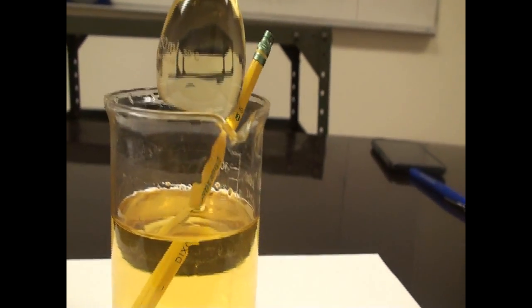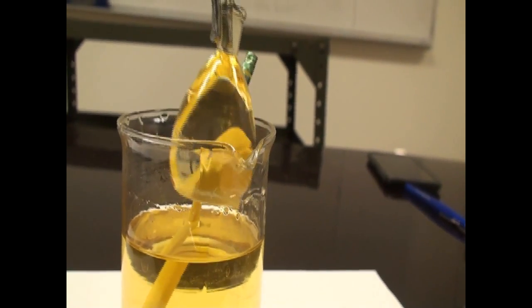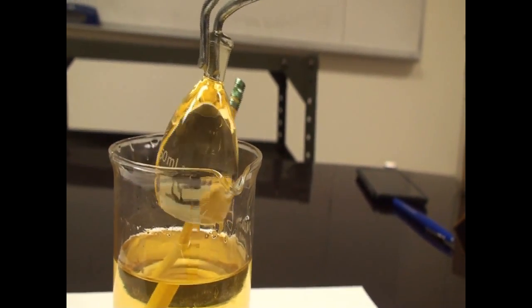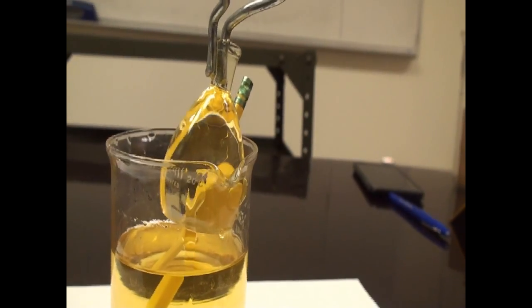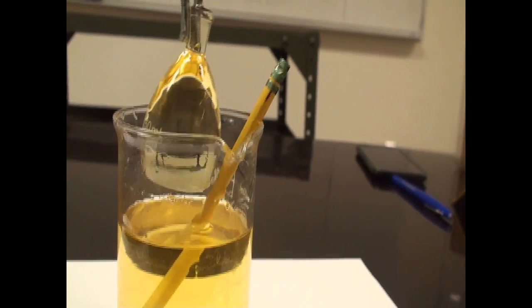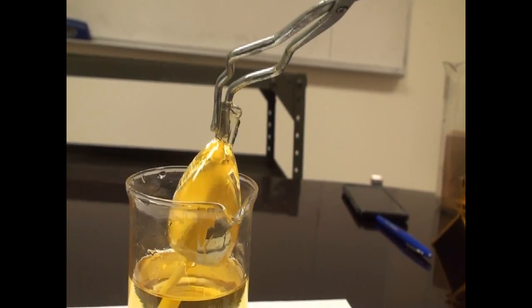Now the other interesting thing that you can do is look through the glass here, look at the pencil, and you see the glass and the oil are acting like a magnifying lens. They're enlarging the image of that pencil many, many times. So they're acting as a magnifying lens to see a very enlarged image of the pencil.